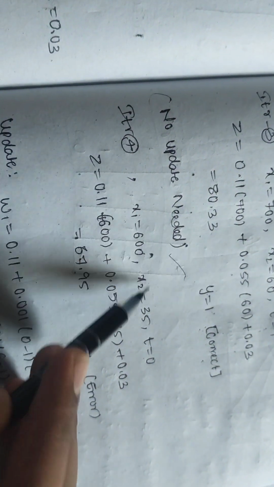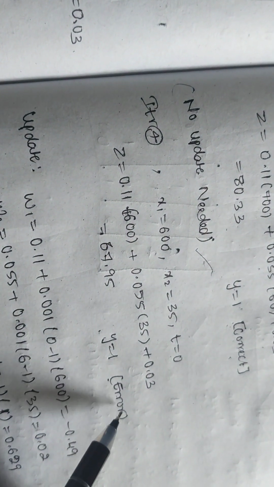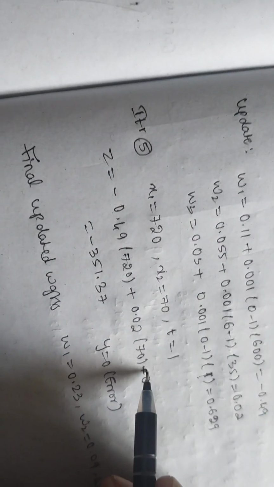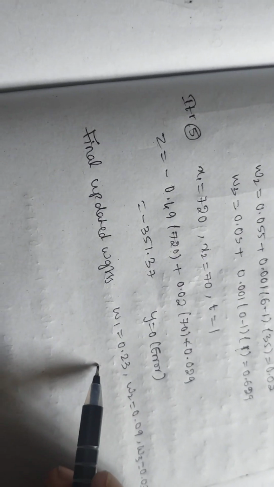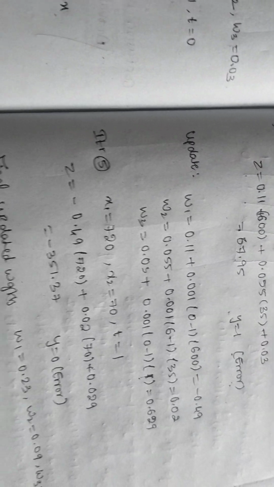And iteration 4 also we'll be finding the same thing. Here there is a mismatch, so we have to update the weights, right? We should update the weights like this. And iteration 5 in the same way, update the weights. So this is the perceptron rule and the weight updates, as you can see. Iteration 3, iteration 4, iteration 5.